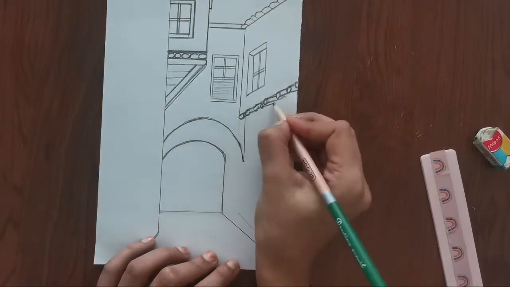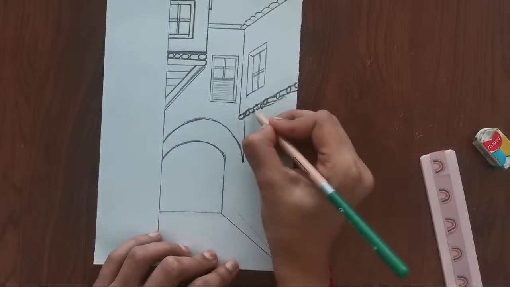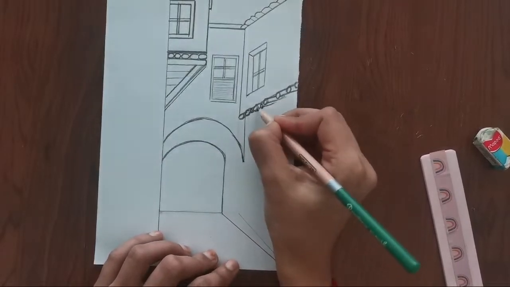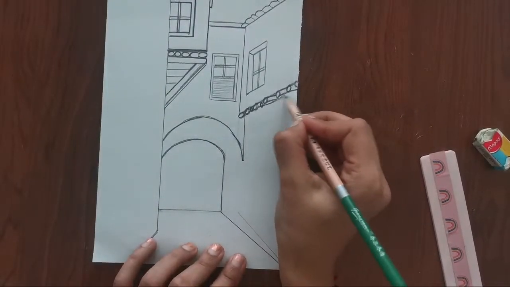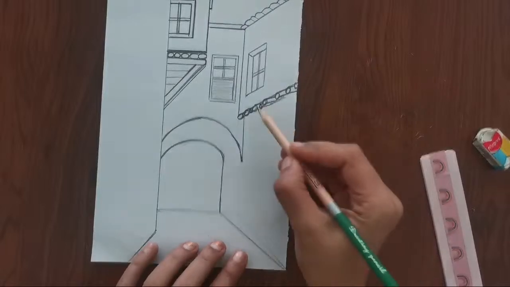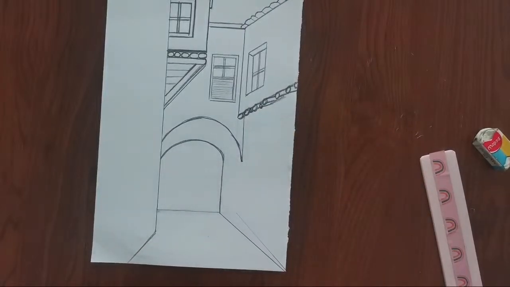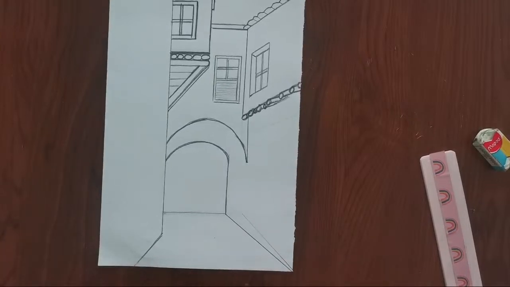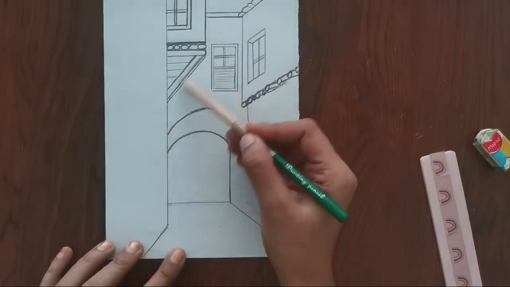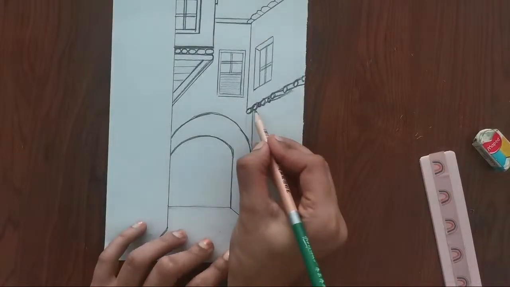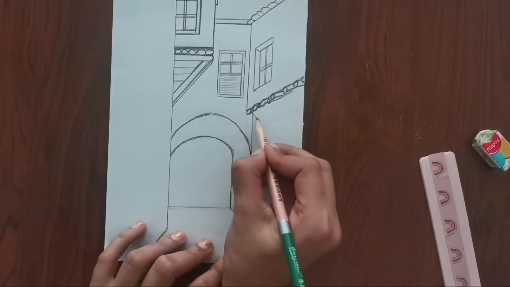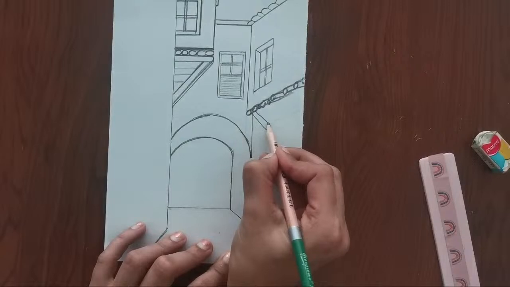So if anywhere there is too much gap, maybe you can add more oval shapes. It will look better. And the same kind of structure we have to draw here also. But here we are making it a little bit raw, not a very perfect plywood or anything.